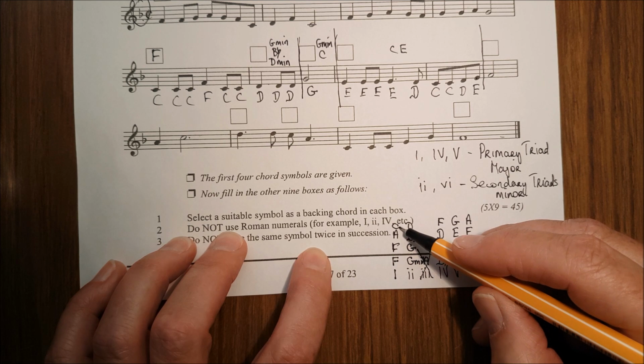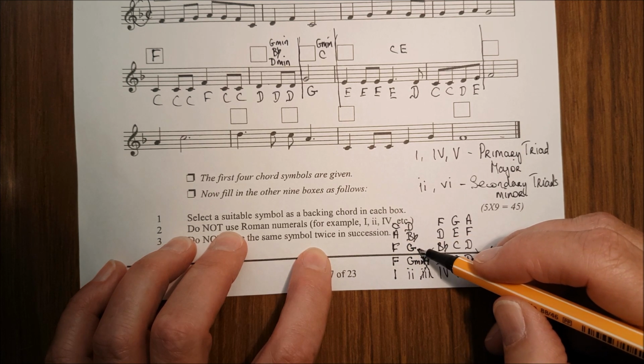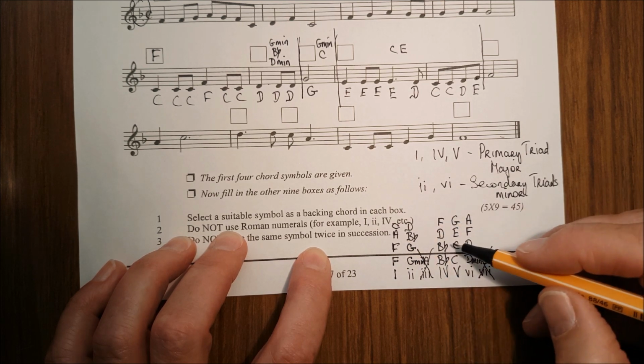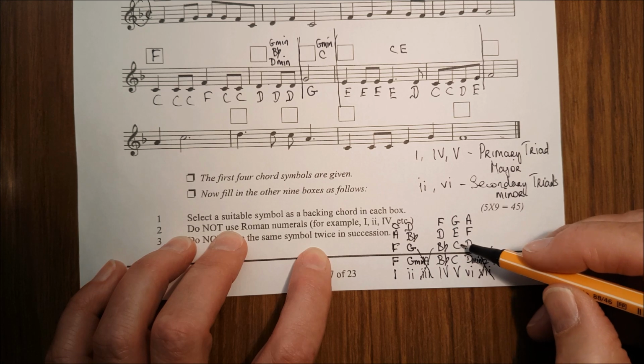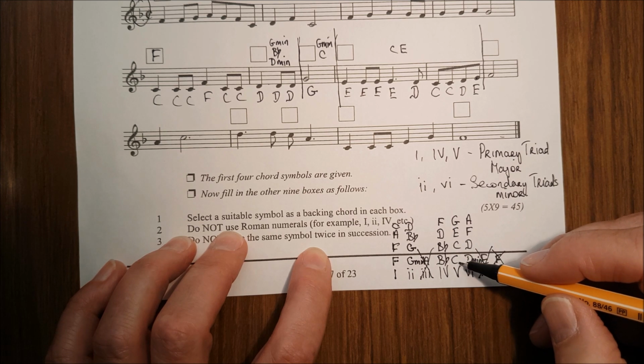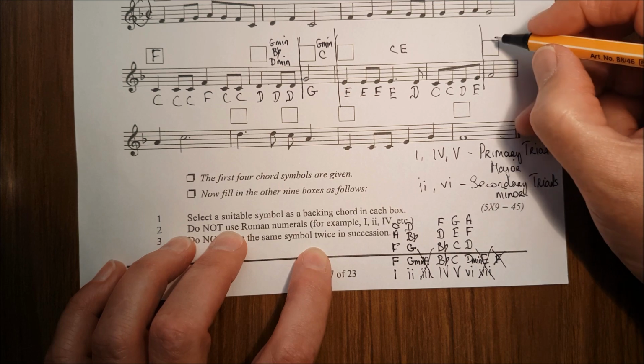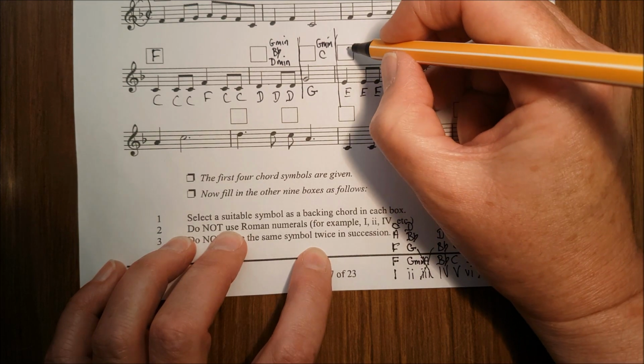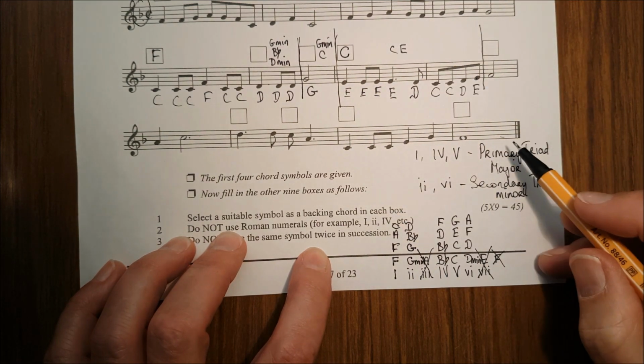Let's have a look. There's C there with no E. We have both of them here. Okay, so the chord of 5, C is the chord we're going to use here. There's no other option, so we can fill it in straight into the box.